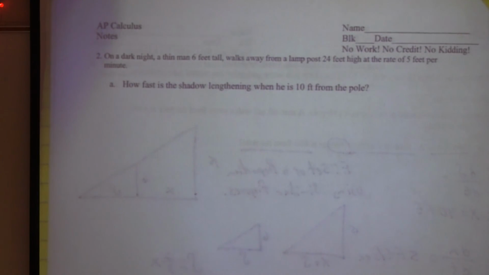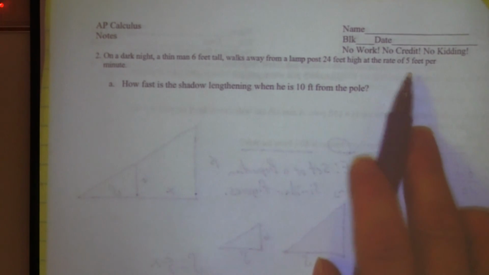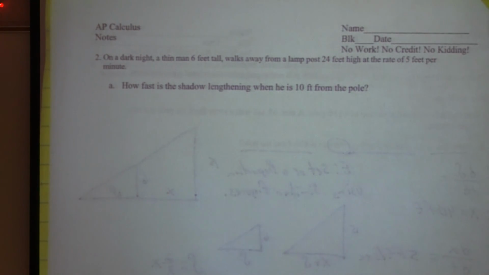Let's try another one. Same style. It says, on a dark night, a thin man, 6 feet tall, walks away from a lamppost that's 24 feet high at a rate of 5 feet per minute. How fast is the shadow lengthening when he is 10 feet from the pole?